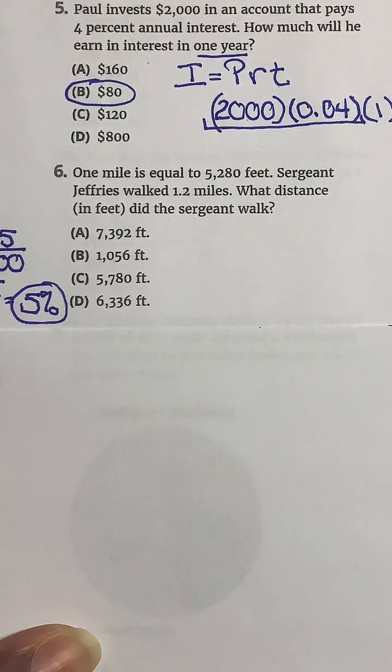What does PET mean? It's not PET, it's PRT. Principal rate times time.